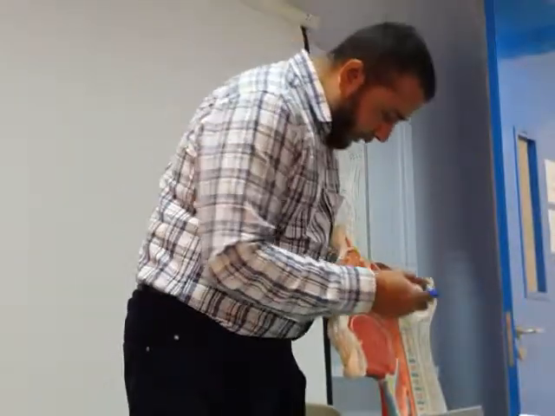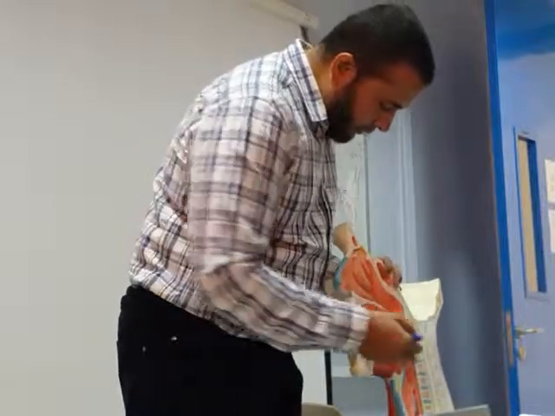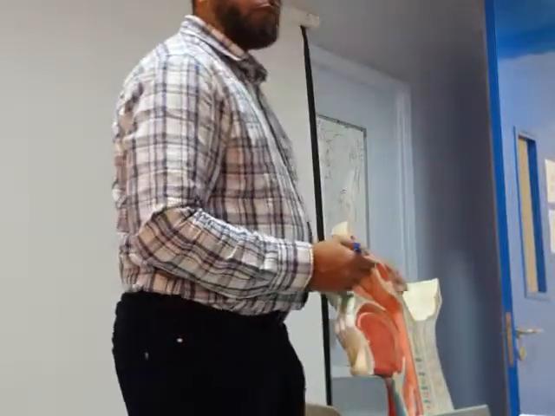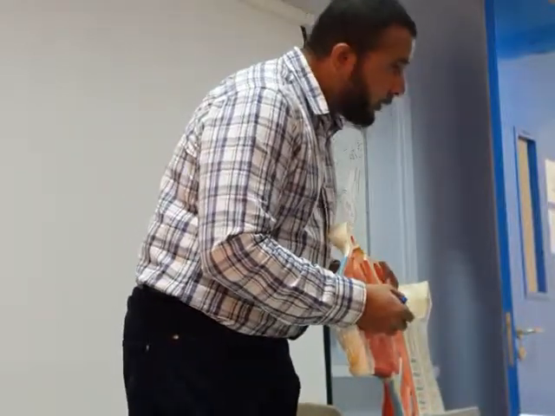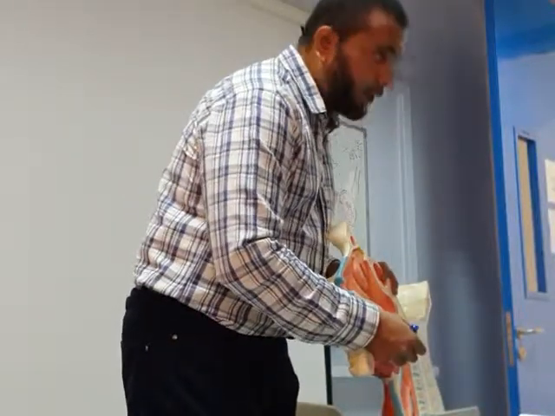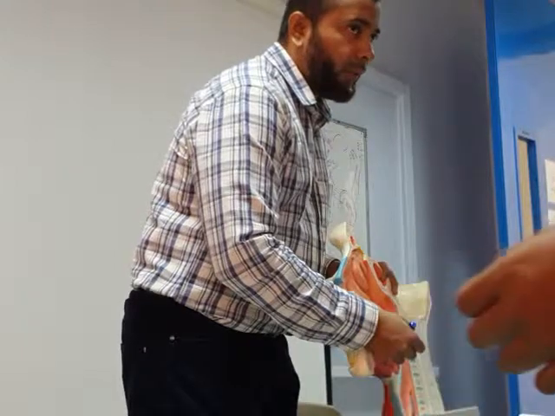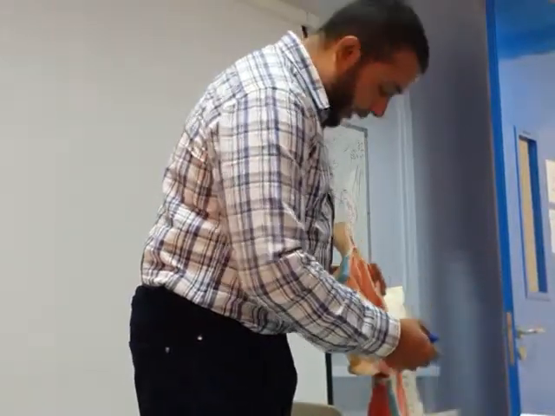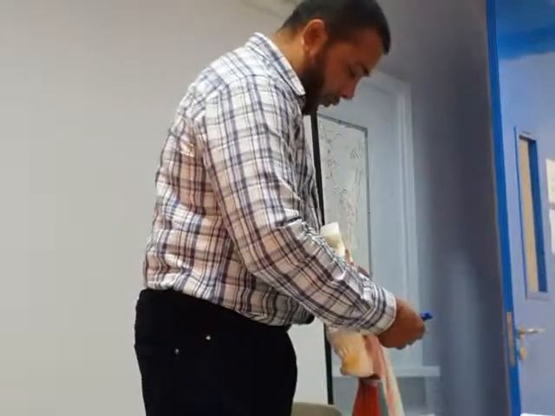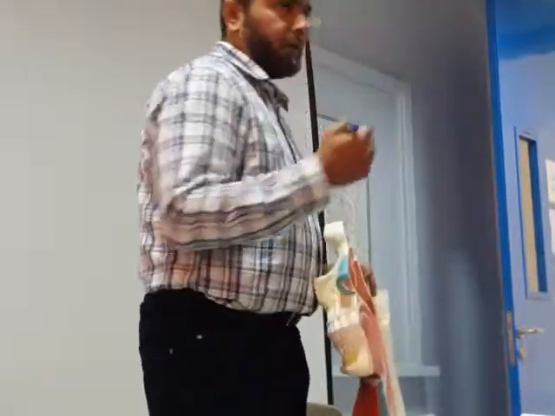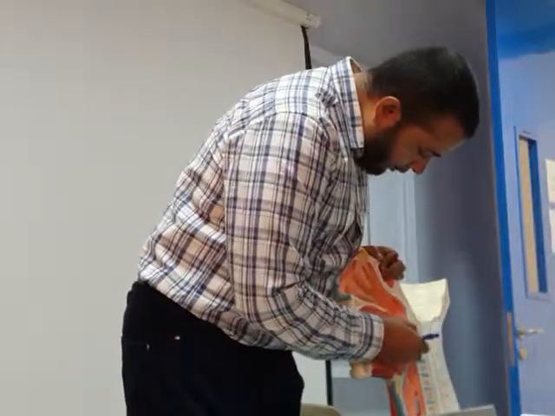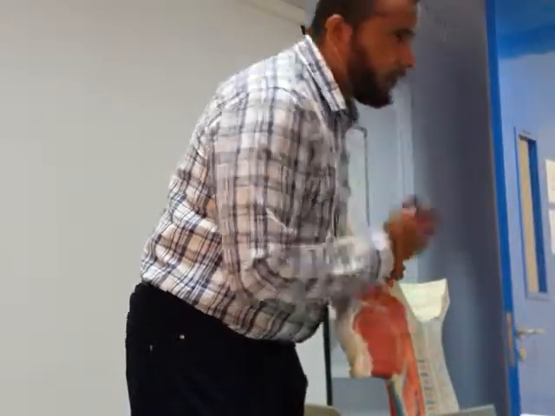Anything else here? The nasopharynx. Then going to the oropharynx. This is the oropharynx. This oropharynx extends from the soft palate up to the epiglottis. So it extends from the soft palate up to the epiglottis. This is the oropharynx, which is behind the oral cavity.